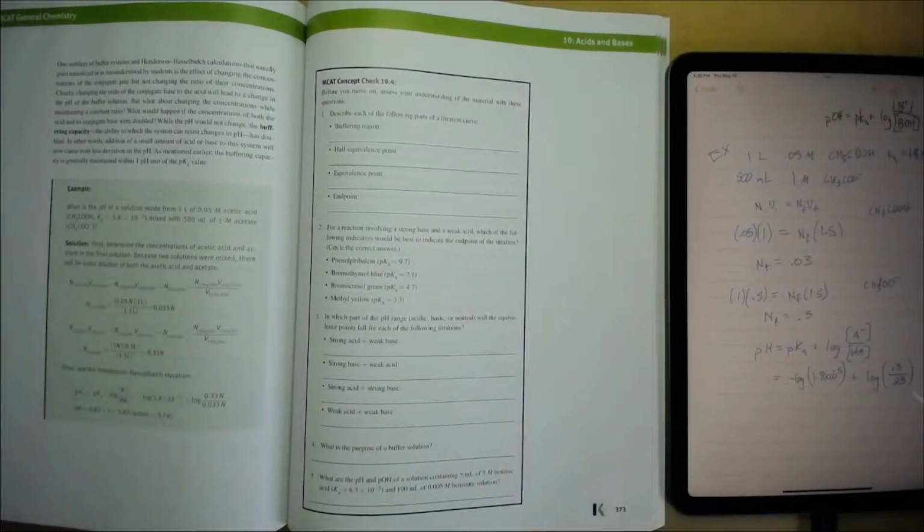0.3 divided by 0.03 is 10. Log of 10 is 1.